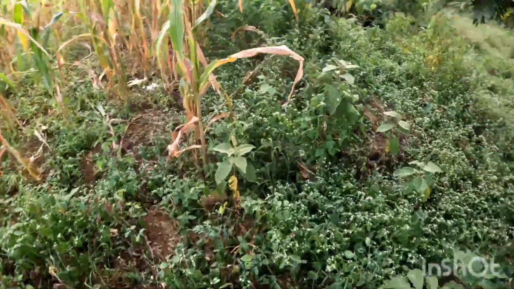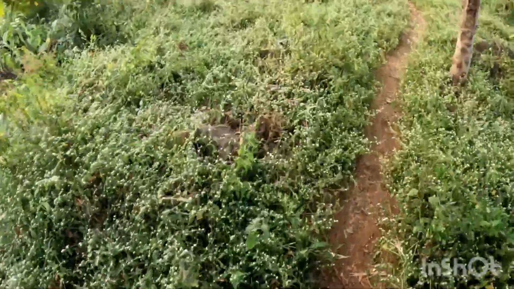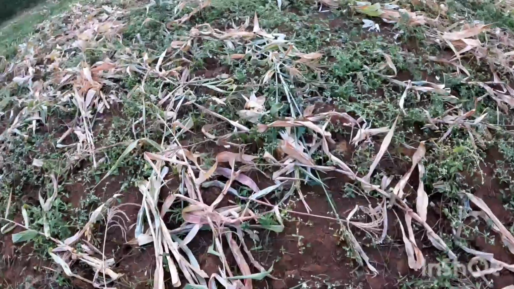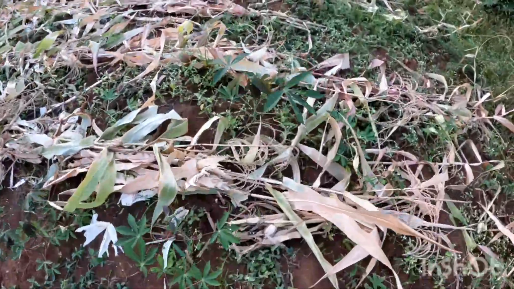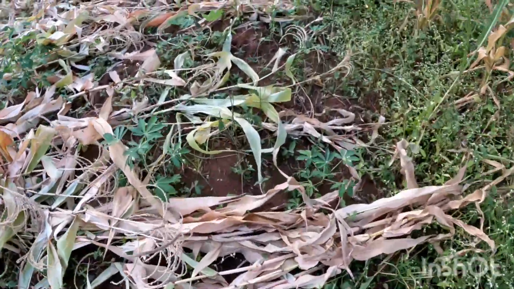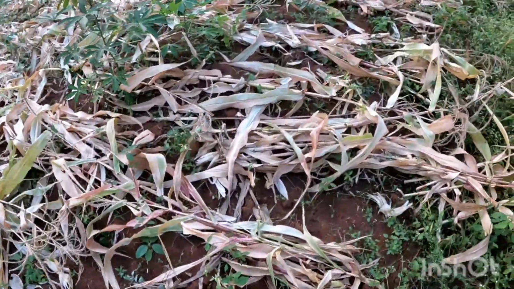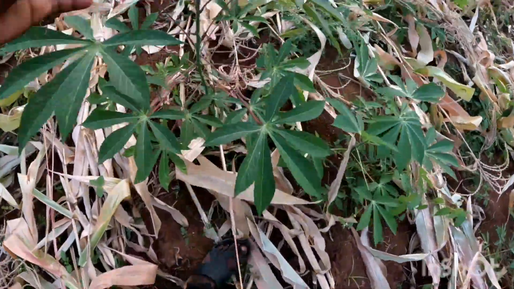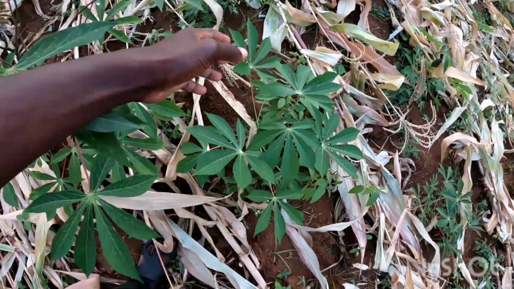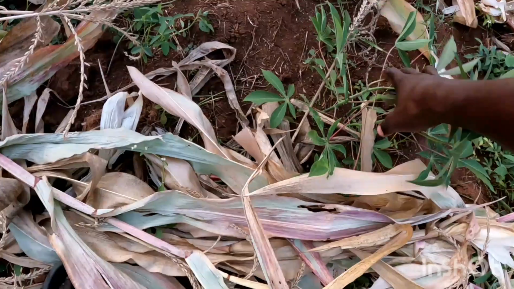Then we have maize here. Let me keep going so I can show you that maize farm properly. The owner of this farm just harvested the maize this morning, as you can see, it has been laid here. When I was coming from my house in the morning, he was harvesting the maize. The maize has been harvested, but this cassava is now remaining. Here was a mixture of maize and cassava. When the maize is ready, some cassavas are still young.